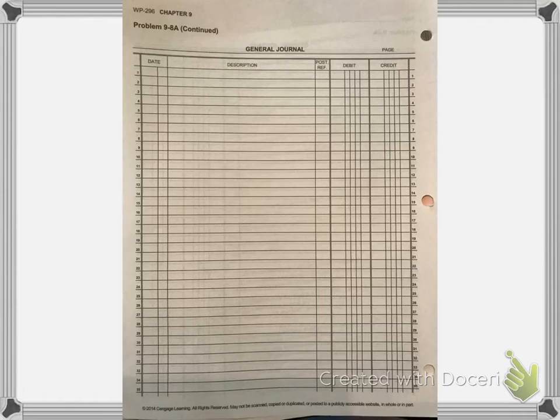We're going to have to move to our next journal page here. So we'll put 2020, and this is going to be July 31 is the date. And just like any liability payment, you're going to debit the liability account and credit cash.